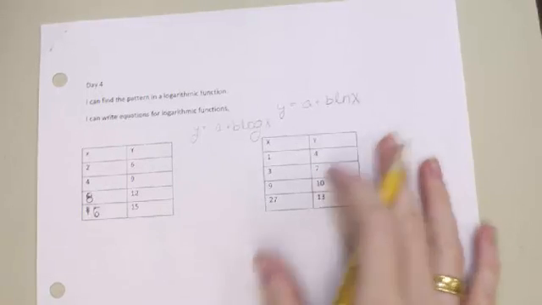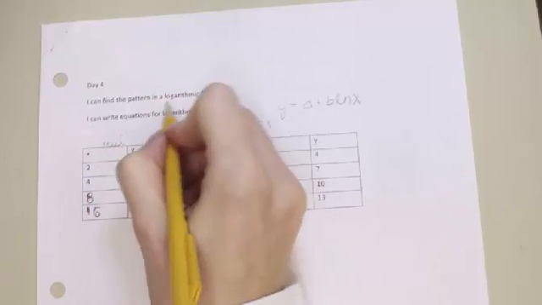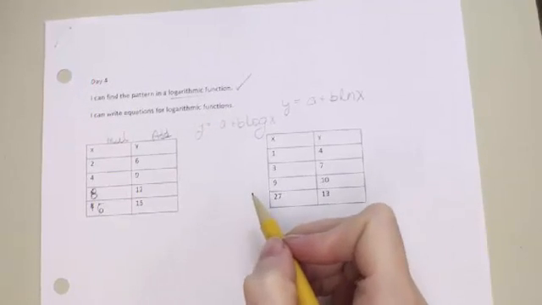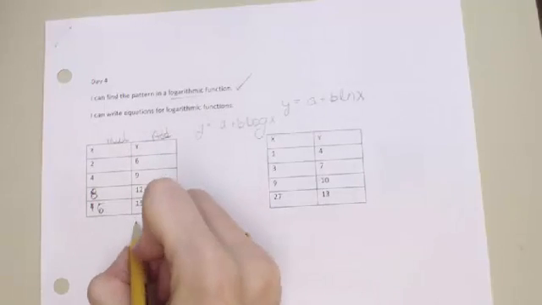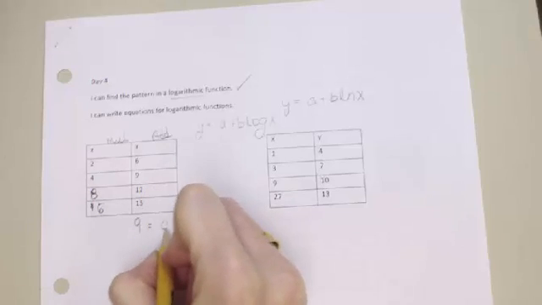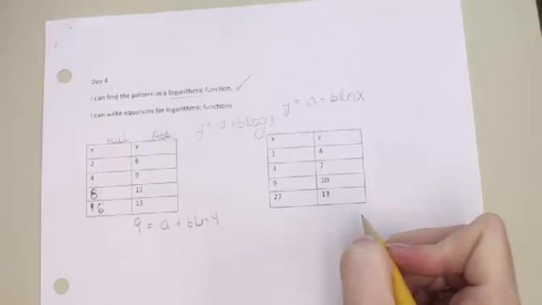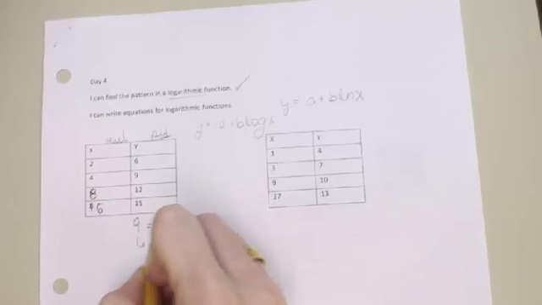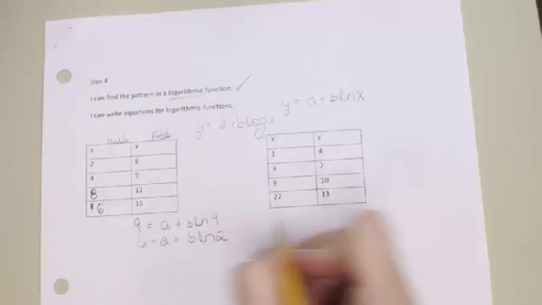So here we go. Now that I've identified here, I've got multiply here, add here, it's definitely logarithmic, so I can find the pattern, check, go me. And then I can write the equation. Pick any points that's going to make you happy. Pick the first two. Those make me happy. So 9 equals a plus b natural log of 4, plugging in for x and y. And then 6 equals a plus b natural log of 2.